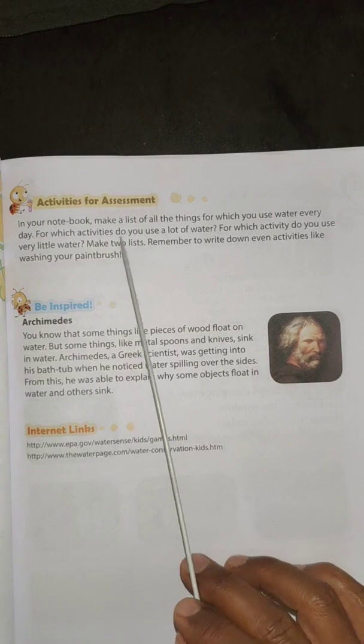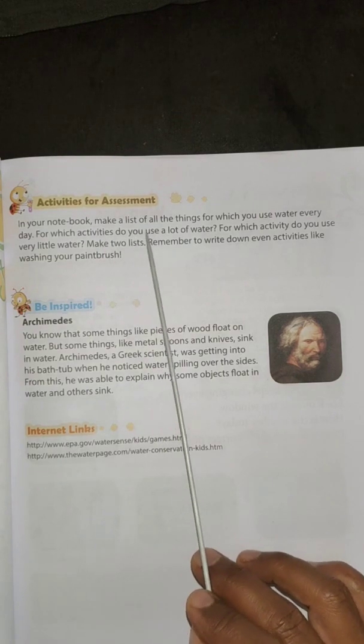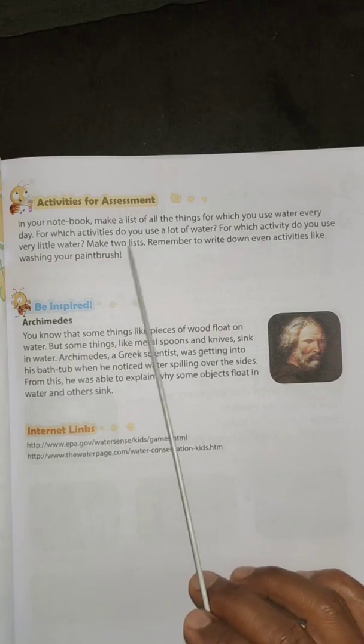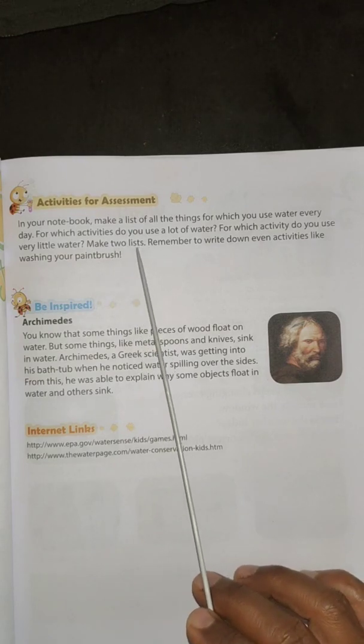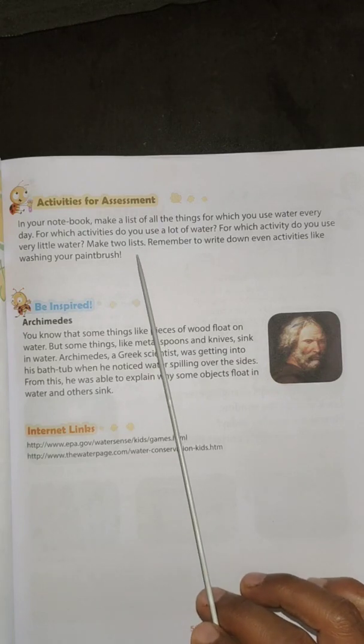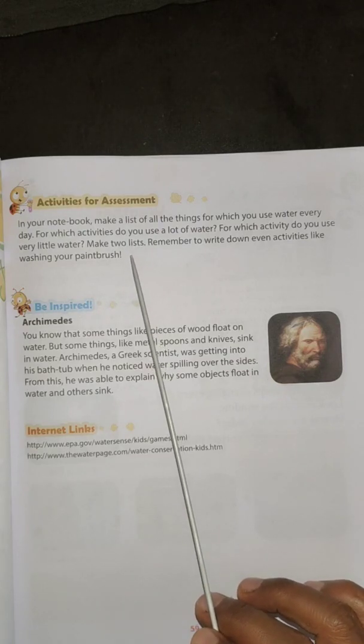Okay, this activity we're going to perform when the school begins. Now just in a rough book you can try to do this activity. It is not necessary to show that activity to the teacher. You can make a list of the things or the activities for which you use water.